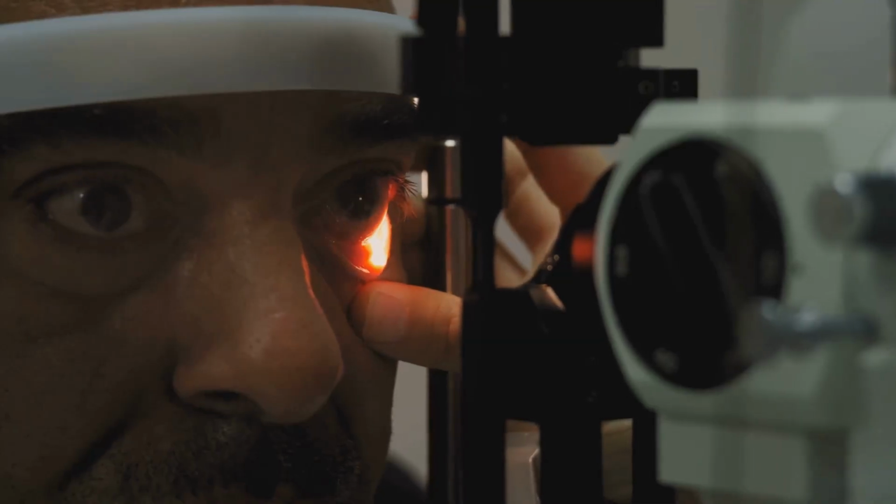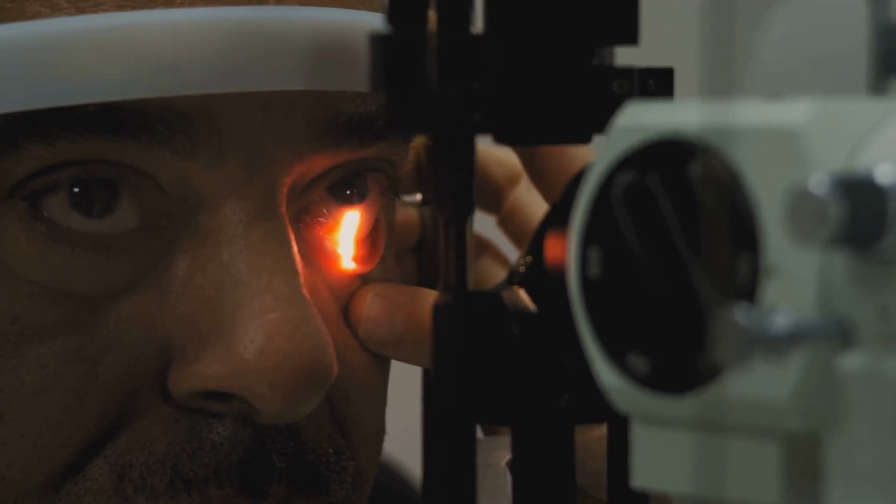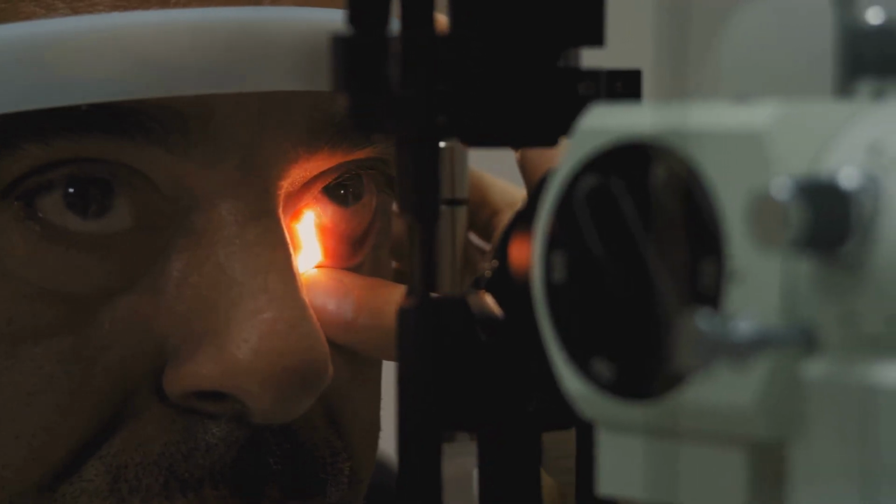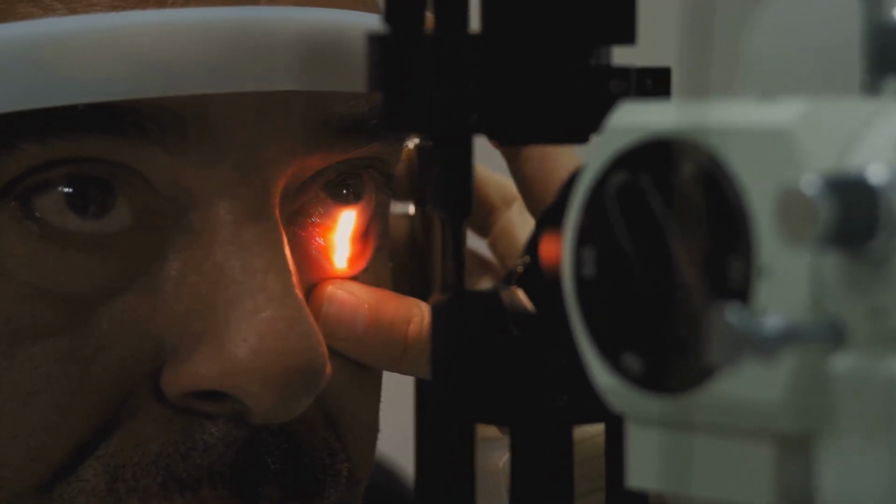The second critical warning sign is seeing a shadow or curtain moving across part of your vision. This isn't a subtle floater, it's a distinct dark area that blocks your sight in a specific region. This shadow indicates that part of your retina may have already detached from the underlying tissue, causing actual vision loss in that area. Here's what's happening in these emergency situations.